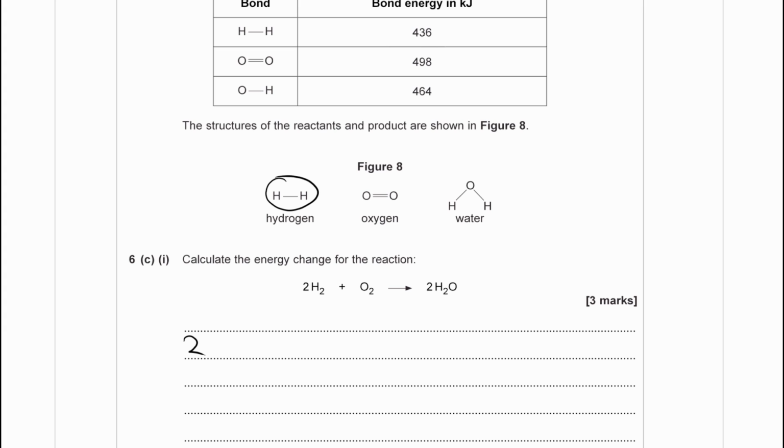So we put in 436 kilojoules of energy, but we do that twice because we're breaking 2 of them. So it's 2 times 436, plus, well, there's only 1 double bond in oxygen, so it's 1 times 498. Now these are the reactants, so this is the amount of energy that we put in.